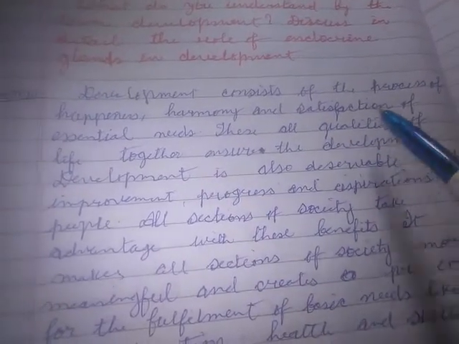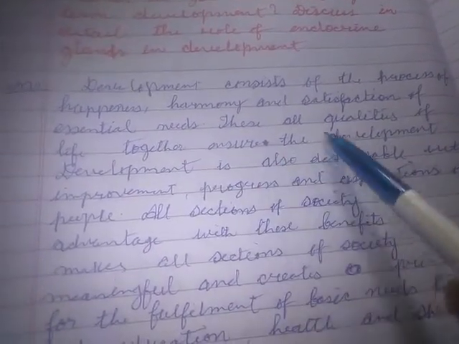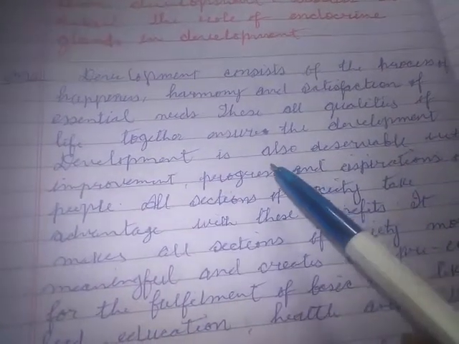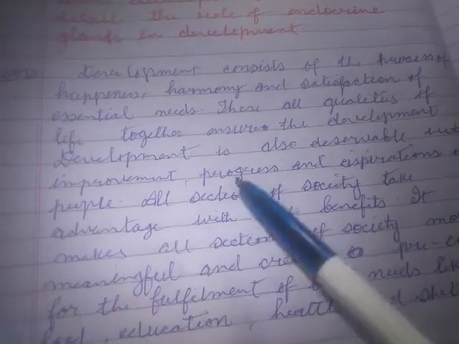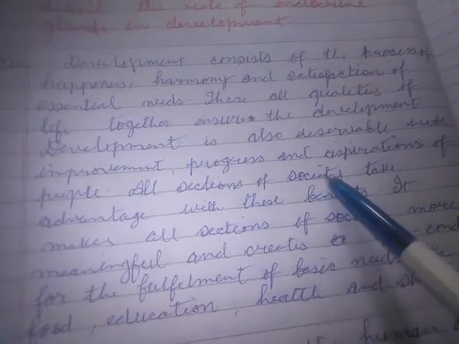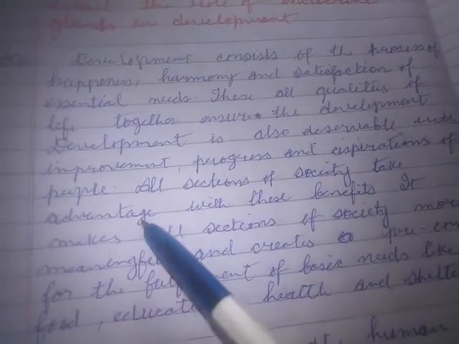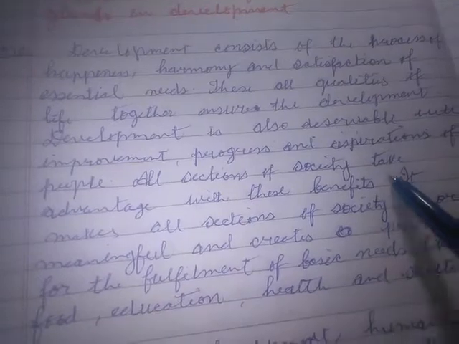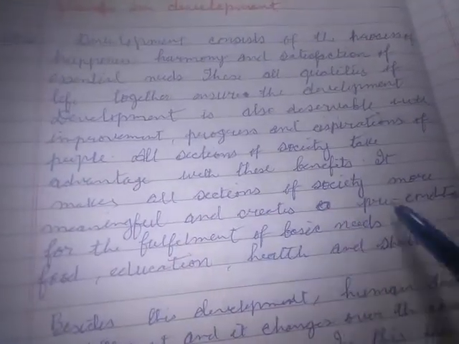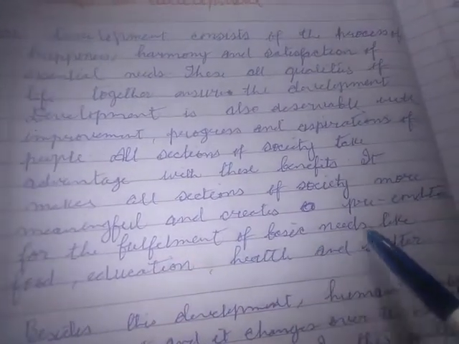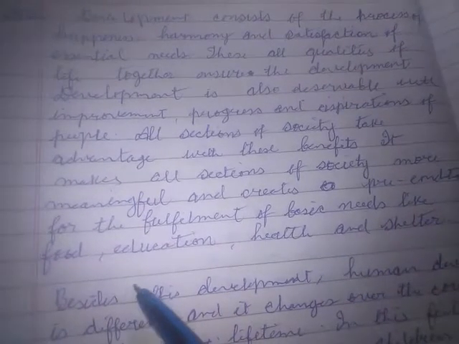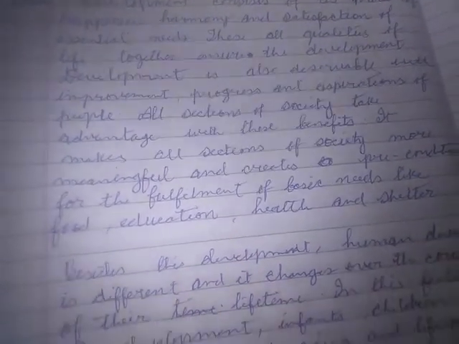Development consists of the process of happiness, harmony, and satisfaction of essential needs. All these qualities of life together assure development. Development is also desirable with improvement, progress, and aspirations of people. All sections of society take advantage of these benefits. It makes all sections of society more meaningful and creates preconditions for the fulfillment of basic needs like food, education, health, and shelter.